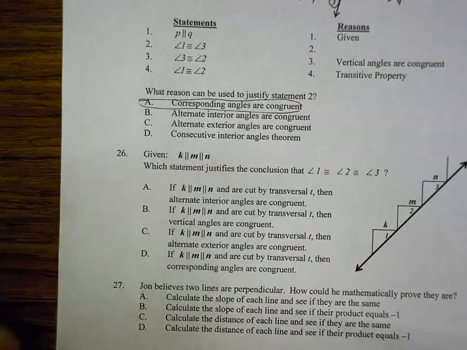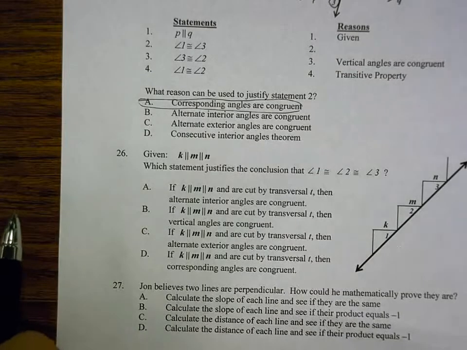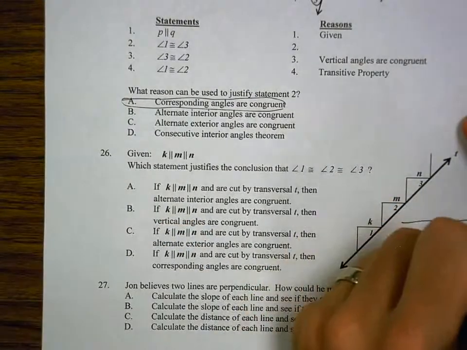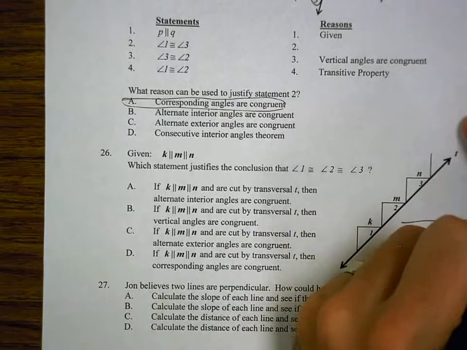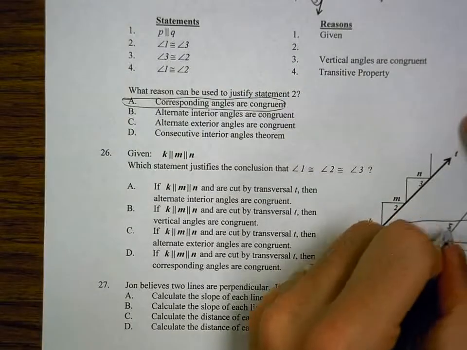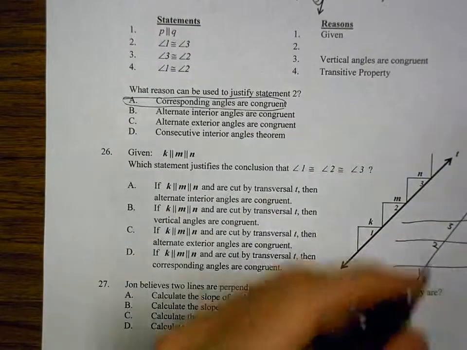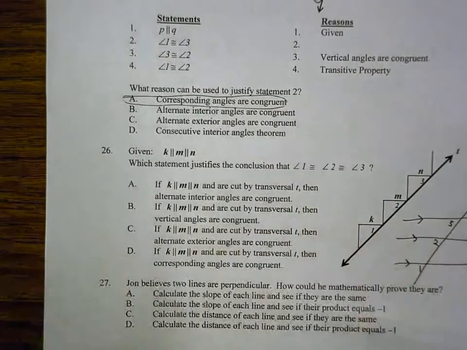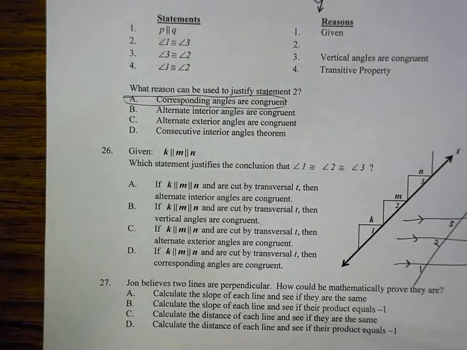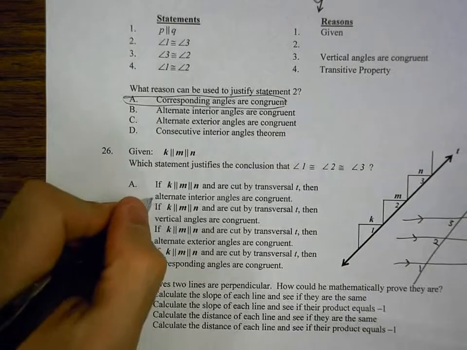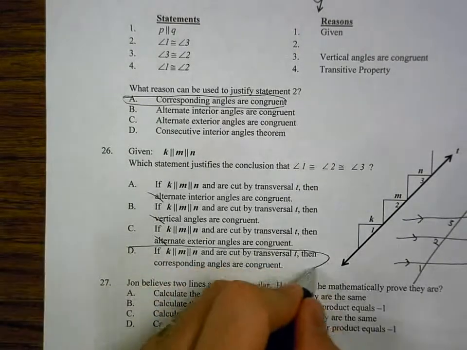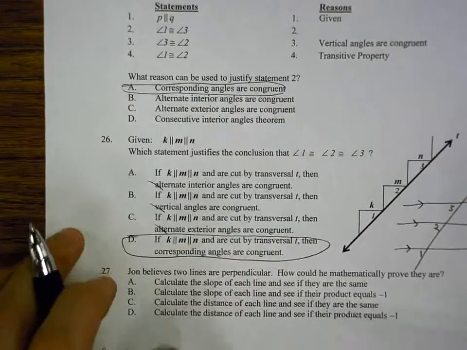In 26, we have all of our sides are parallel. Which statement justifies that 1, 2, and 3 are all congruent? Let's redraw this. Let's say I extended K, M, and N. Redrew line T. I'm looking at angle 3, 2, 1. So if all of these are parallel, and I'm looking at those angles, all of these answers start the same, but just like number 25, it's identifying what type of angles they are. Those are not alternate interior, they're not vertical, they're not alternate exterior, they are corresponding, so that would be our answer.